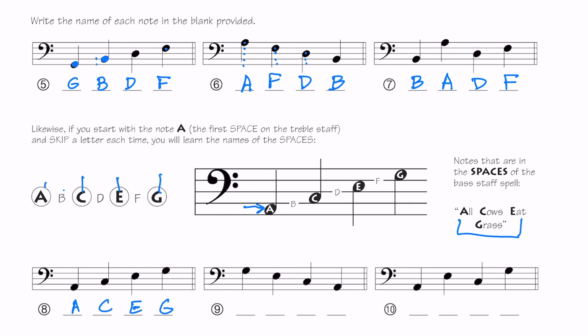Number 9, so use those letter names or the sentence to do this really fast. All cows eat grass. And number 10, all cows eat grass. All right, I actually said it correctly that time.